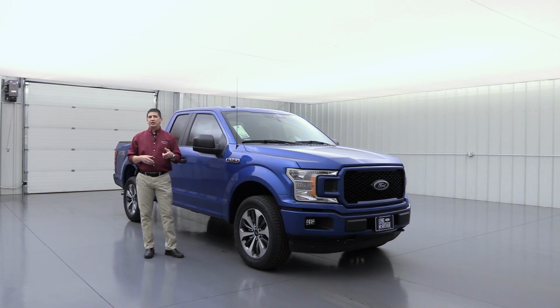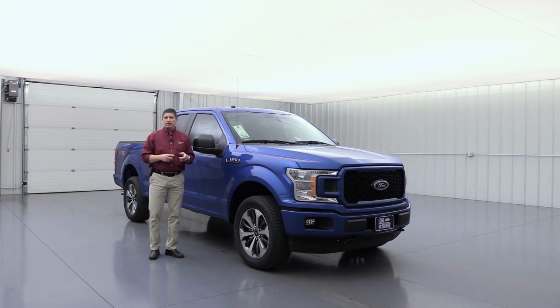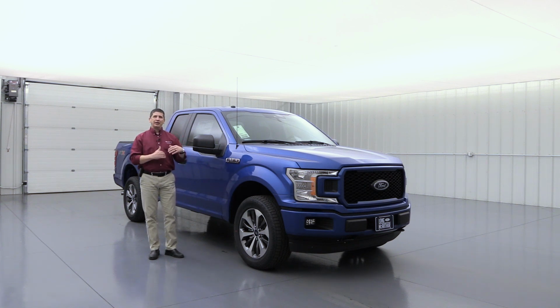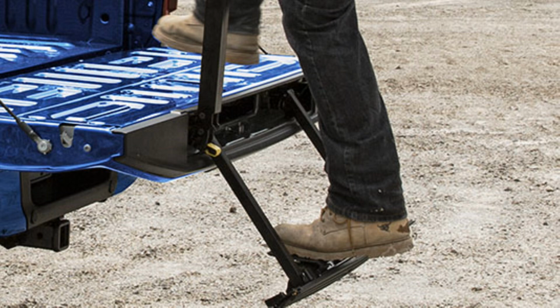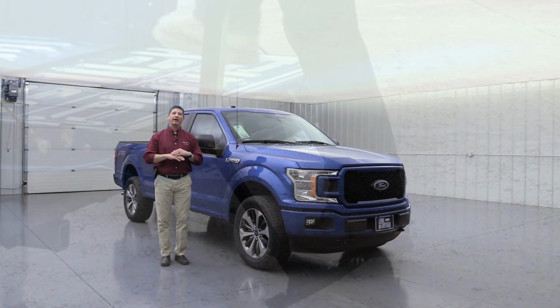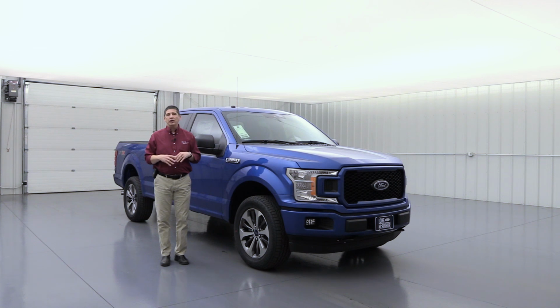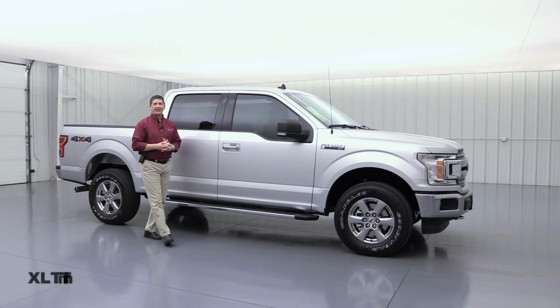And one thing that I like to tell everybody is the tailgate step. There's a lot of other companies that have a different step to get into the back of the truck bed. What's great about Ford is the tailgate step is optional equipment on every trim. So even the XL, you're able to get assistance to get into the back of the truck, unlike Chevy and Dodge have with theirs.